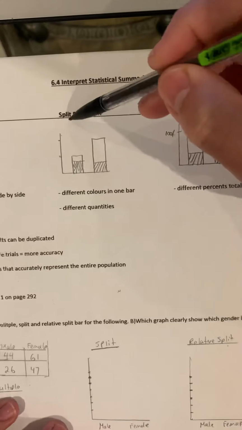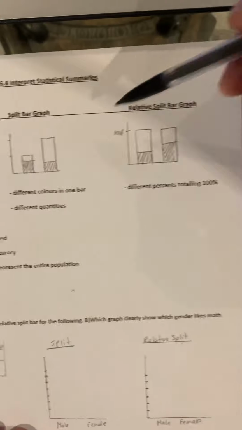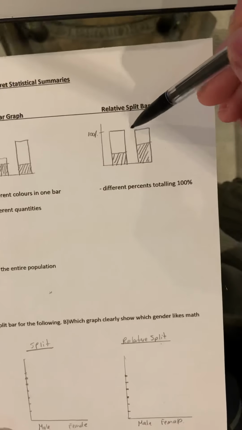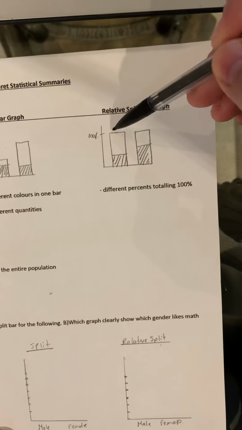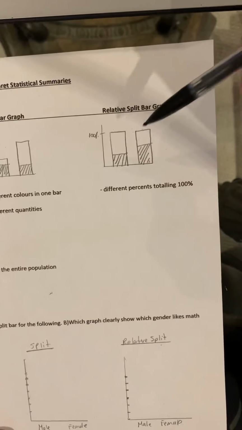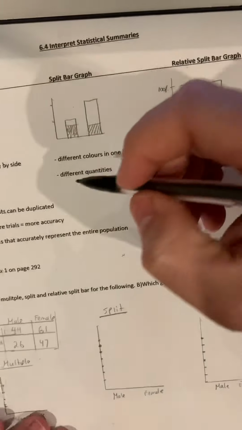Okay, and the difference between a split bar and a relative split is that this is the total numbers, and this is the percentage. These ones always add up to 100%. Okay, so just something small here.